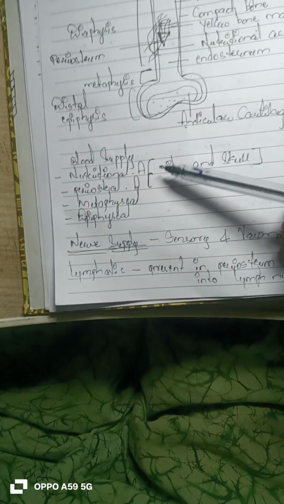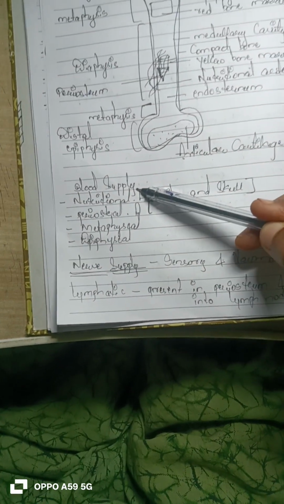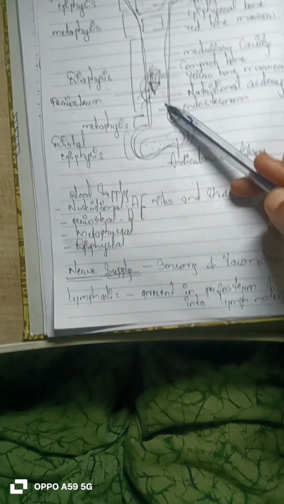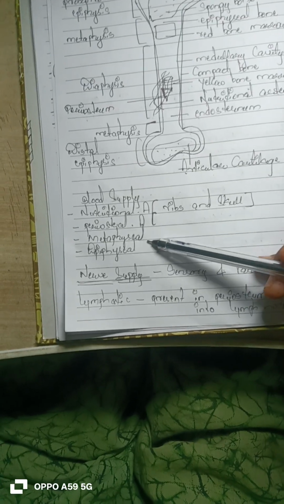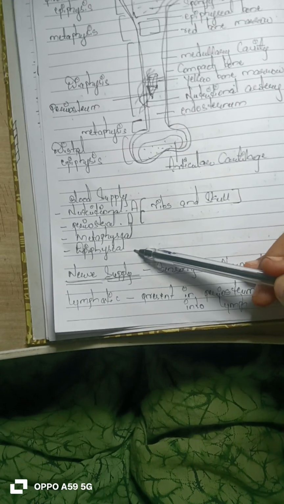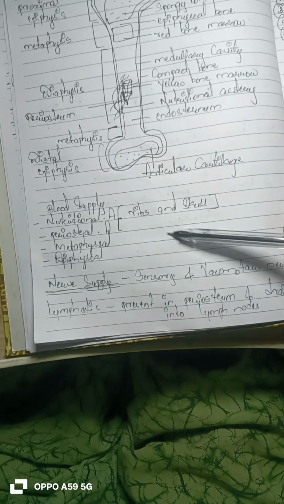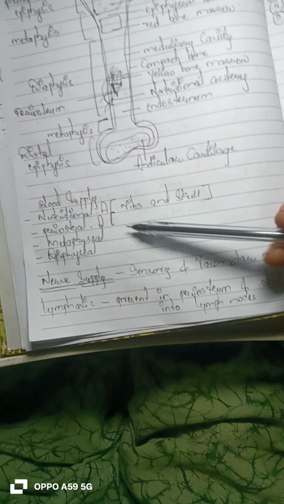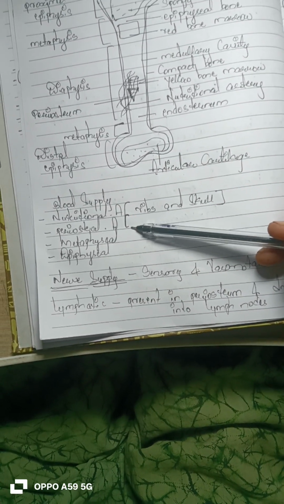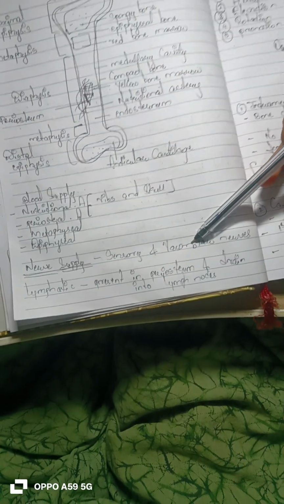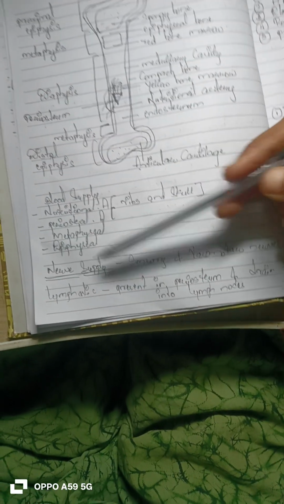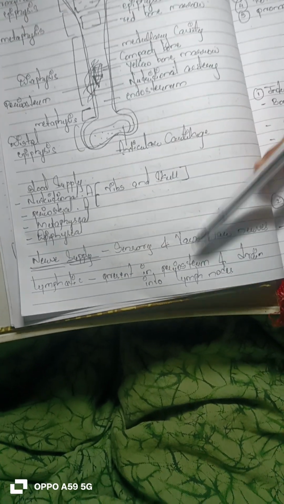Now coming to blood supply. How does the bone get blood supply? It is through the nutrient artery, periosteal artery, metaphyseal artery and epiphyseal artery. To ribs and skull, blood supply is through the nutrient artery and periosteal artery. About the nerve supply, it is through sensory and vasomotor nerves. In lymphatics, it is present in the periosteum and drains into the lymph nodes. This is all about the anatomy of bone.